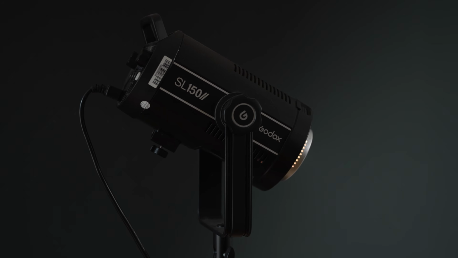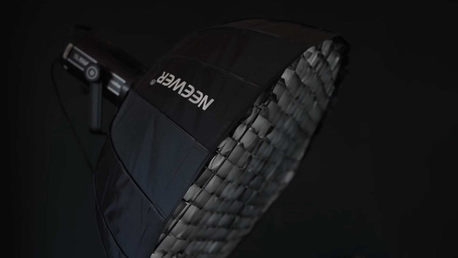Here's the list of what I've got that gives me good results without making me go bankrupt. The Godox SL150, paired with this newer beauty box, is my go-to setup for all my indoor shooting and YouTube videos. I use this as my main key light.